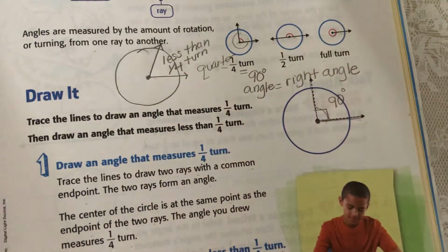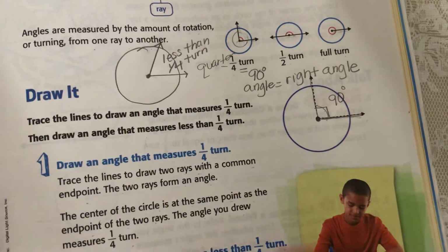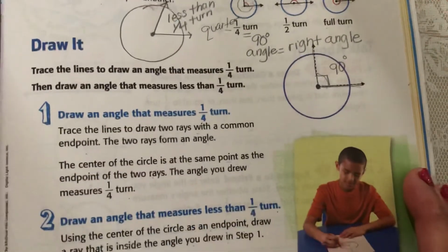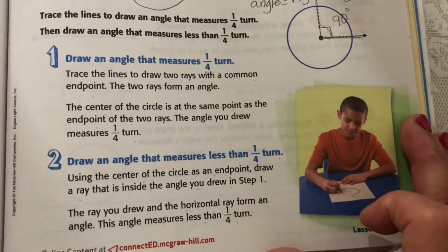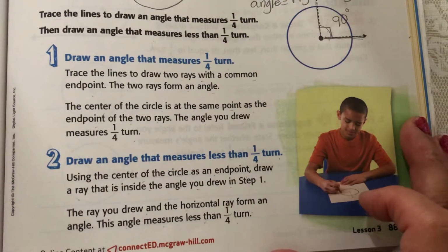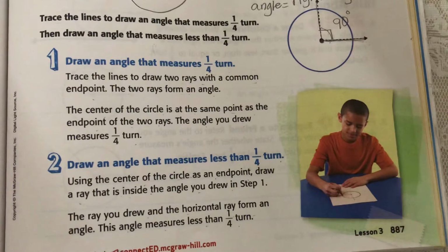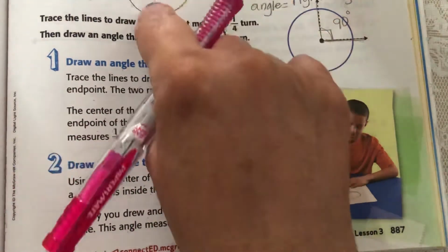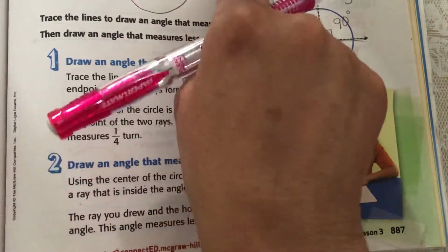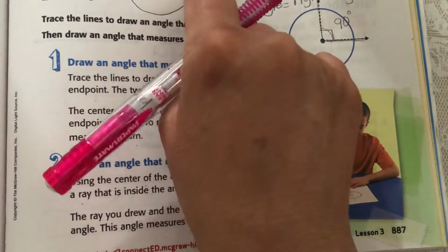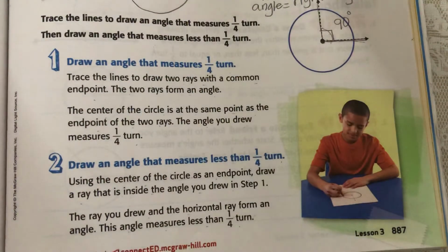Okay? Good? Give you a minute. Draw that out. Make sure it's less than a quarter. And then you're going to write less than 1/4 turn. All right.